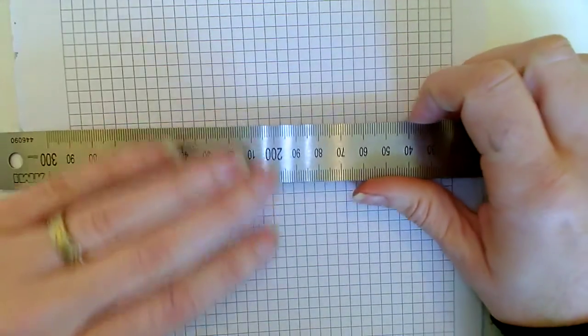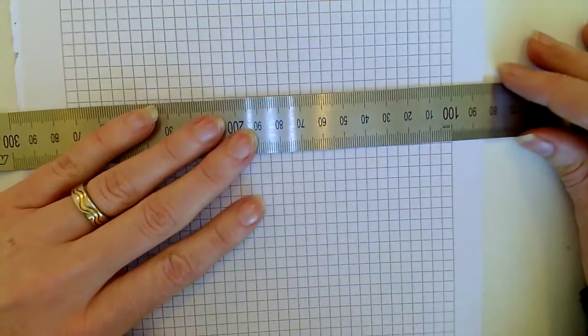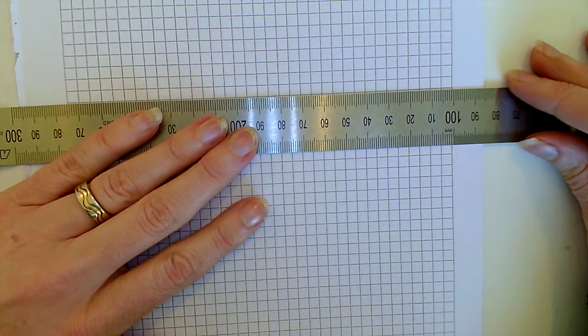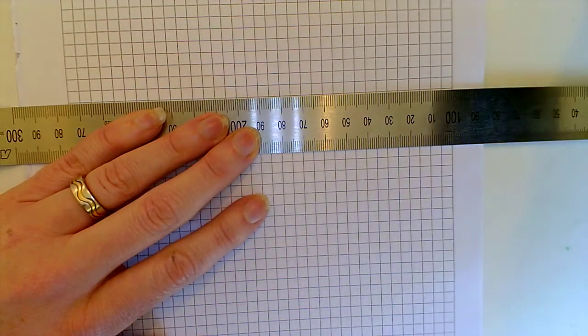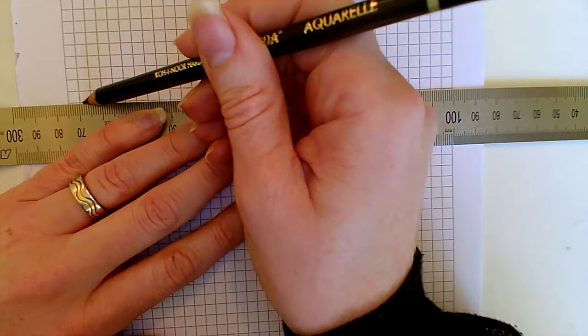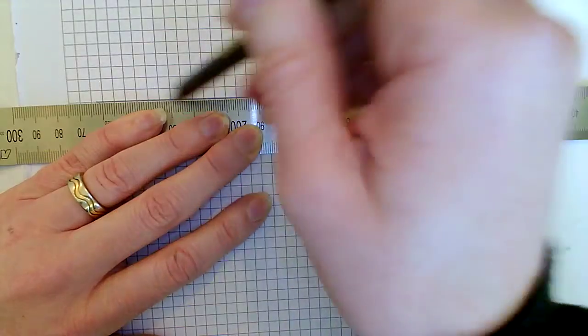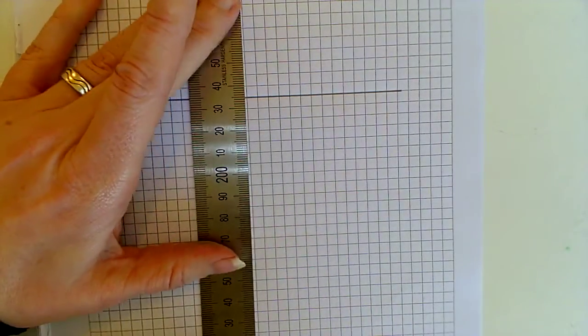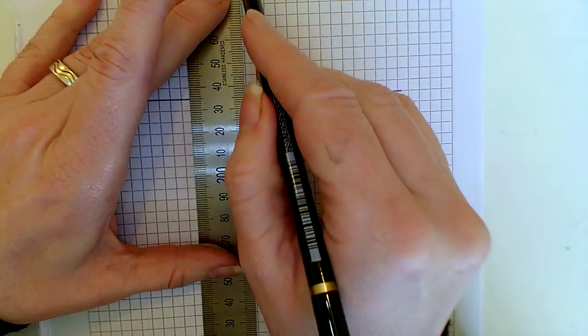I need to go between minus 4 and 2 in the x direction and 2 and 6 in the y direction. We'll go a little bit further than that even, so I make sure that I've got plenty of space.